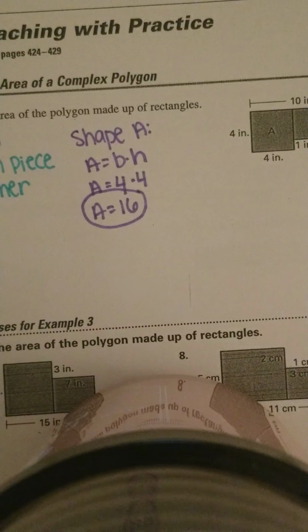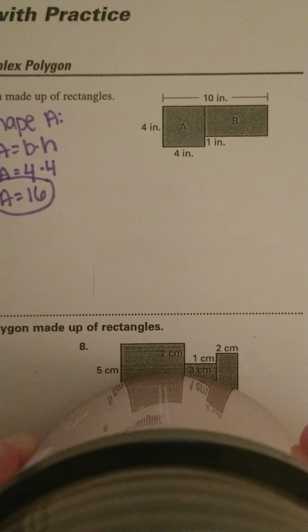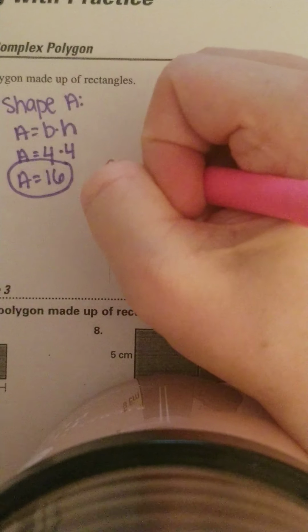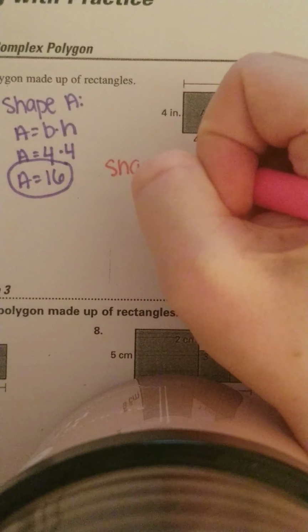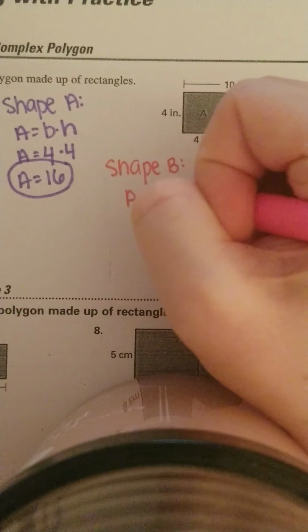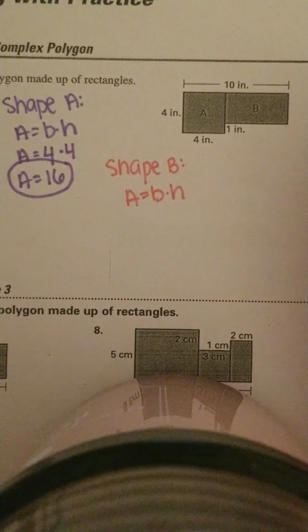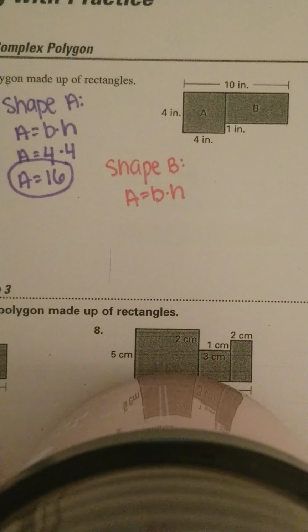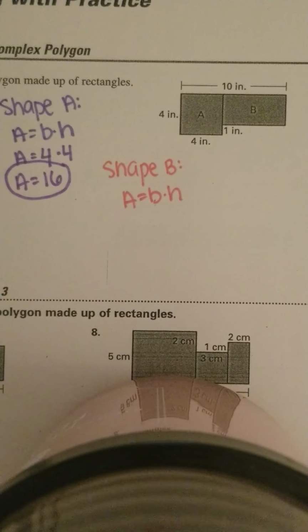Now we need to find the area for shape B. Still going to use the same formula, A equals base times height. Now, this one is not as easy to realize what the numbers are that we should be using.